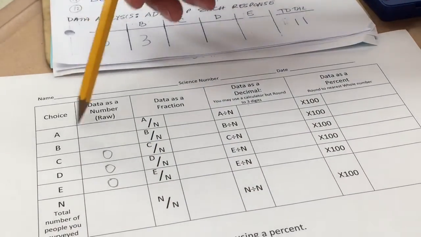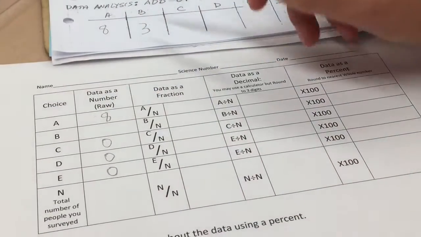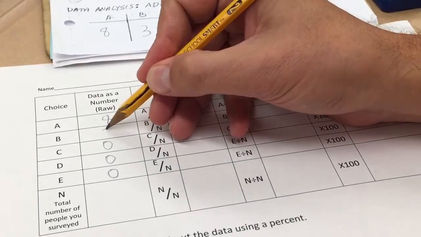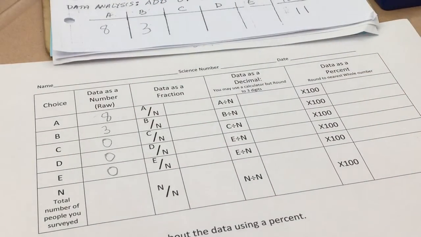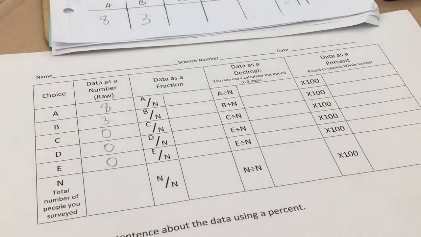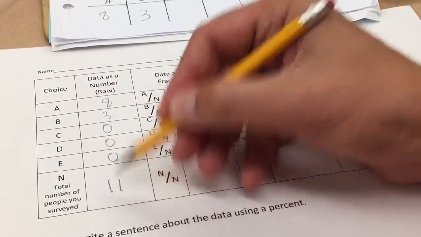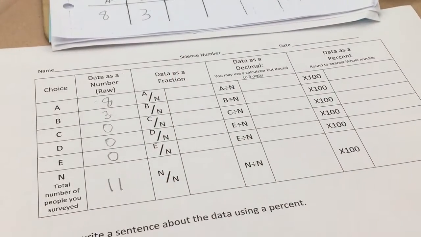And I had 8 people choose Taylor Swift, which was my A choice, and 3 people who chose Justin Bieber. That was my B choice. So that's just my raw number, 8 A's, 3 B's. Down at the bottom, it asks for the total number of people, and I remember that was 11.